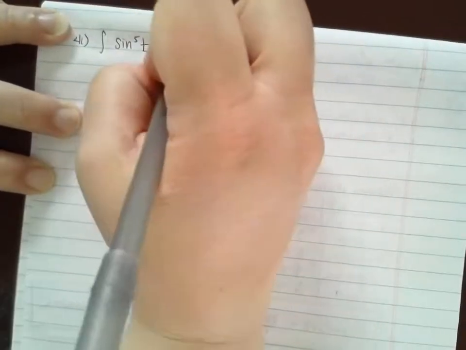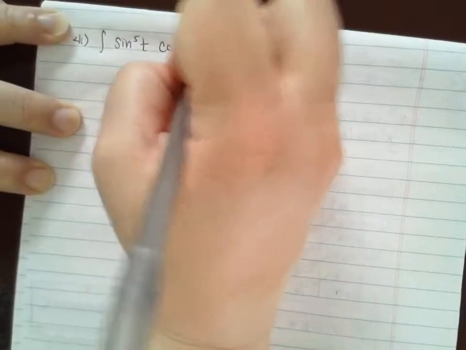We're now in trig integrals. I have the integral of, and I'm going to write this next to each other, sine to the 5th power, sine t to the 5th power, and then this is going to be cosine to the negative 1/2 t.